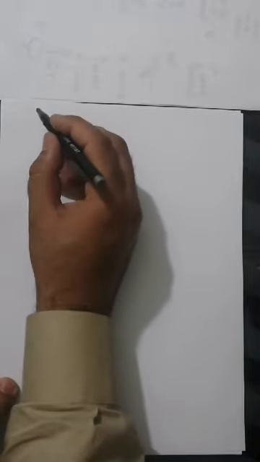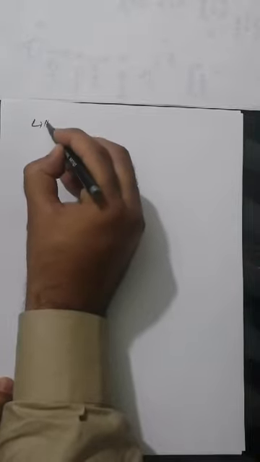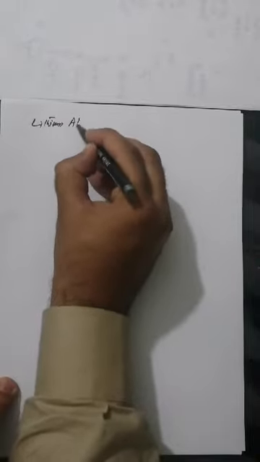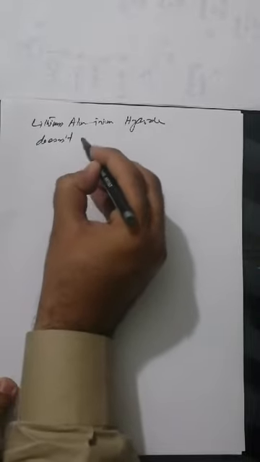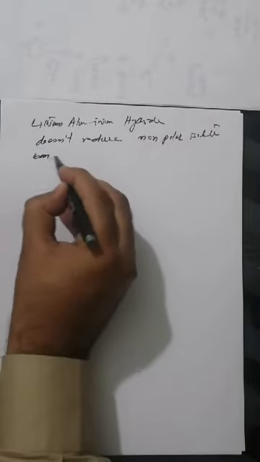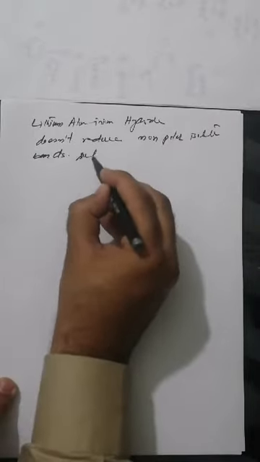Here I would like to add a few more words regarding the reactivity of lithium aluminum hydride. Lithium aluminum hydride does not reduce non-polar isolated bonds such as a carbon-carbon double bond.